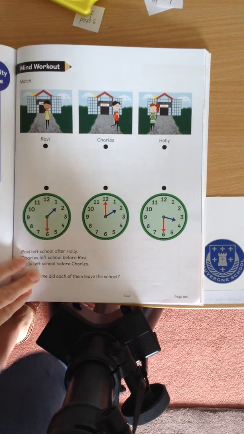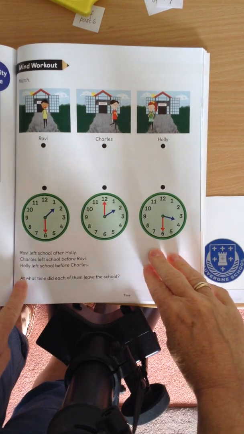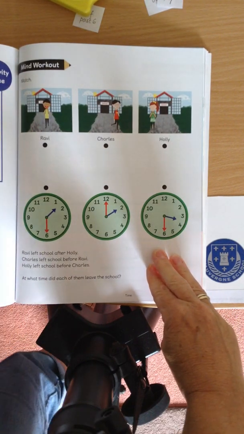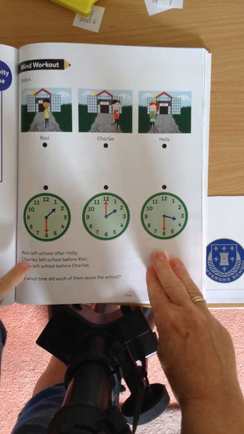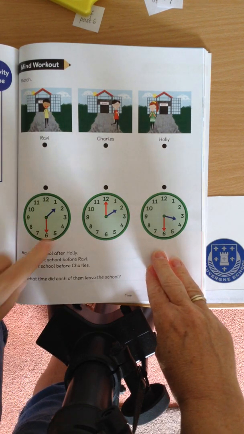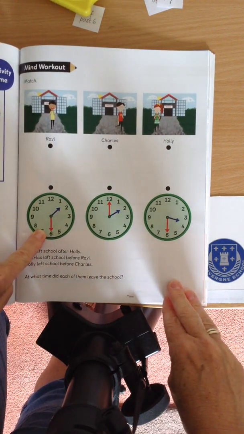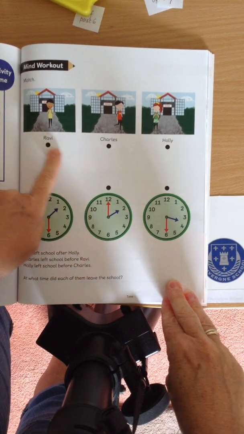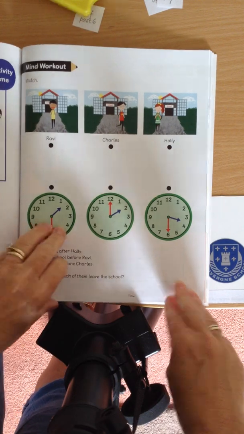I wonder if you got the right answers. The question was, what time did each of the children leave school? And the answer is: Holly left at 1:30, Charles left at 2 o'clock, and Ravi left at 3:30. Did you get those right?